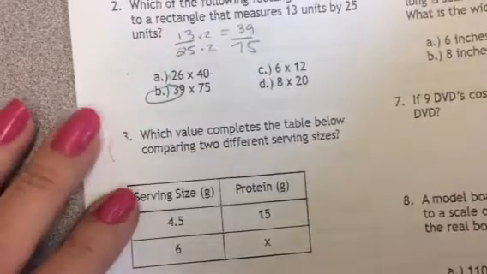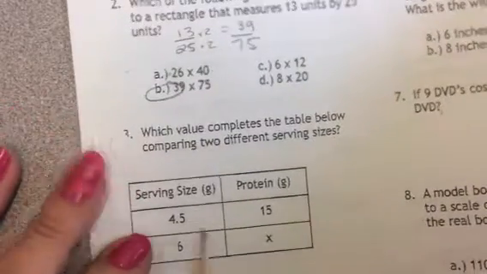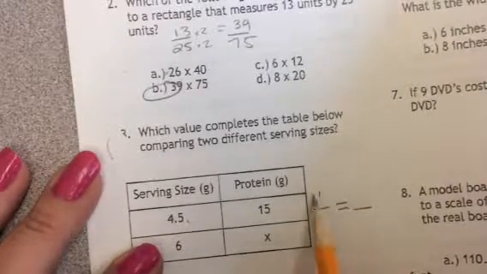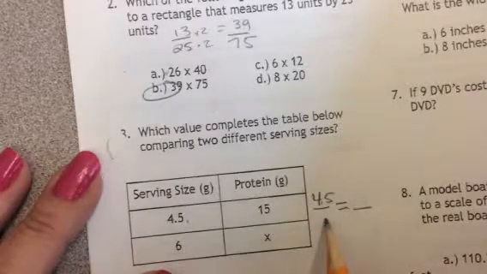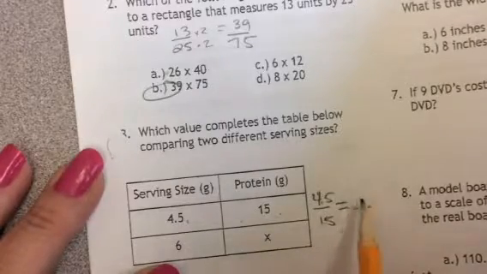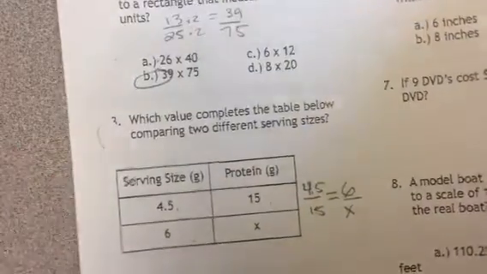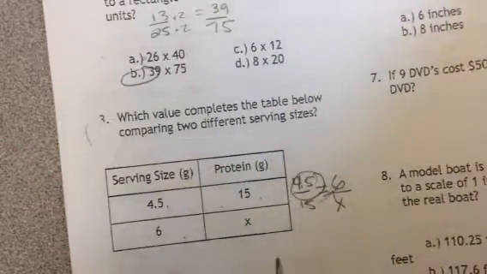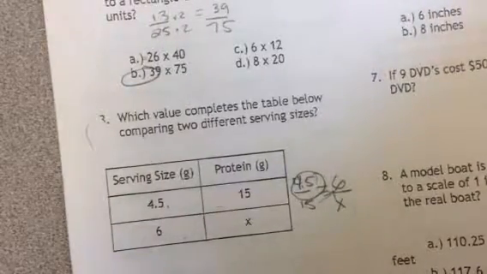Number 3, which value completes the table below by comparing two different sizes? So what I did is I made a proportion, drew my lines, 4.5 to 15. So I went serving size to protein. I'm going to go serving size here to protein. Set up my proportion, cross multiply, and then divide. And the answer comes up to be 20.